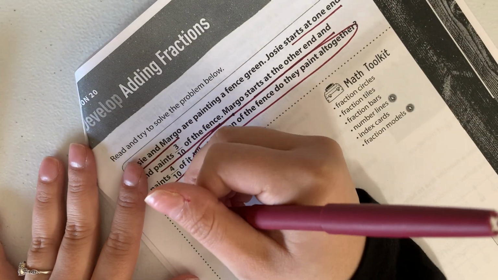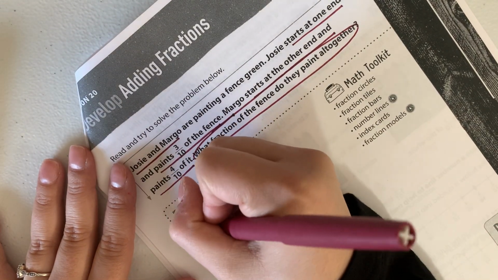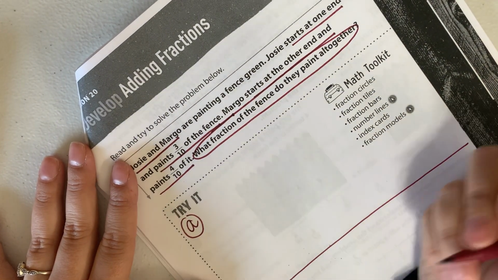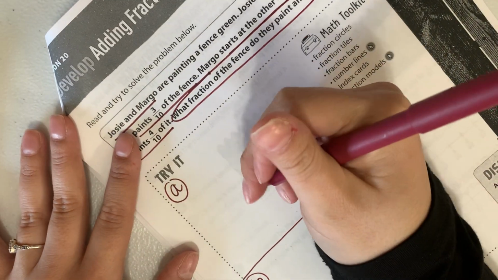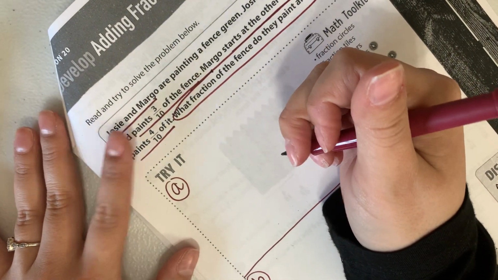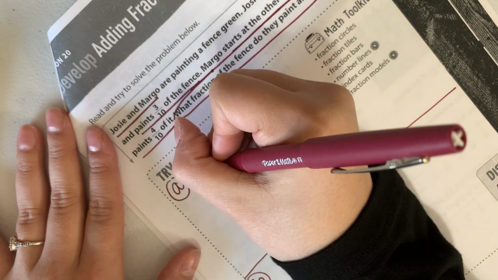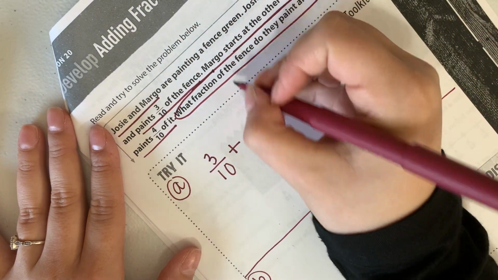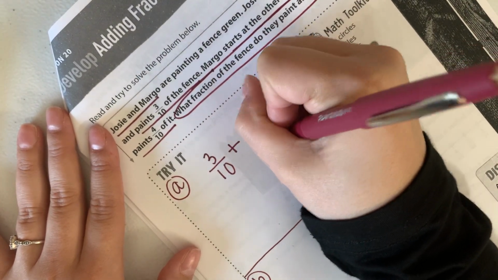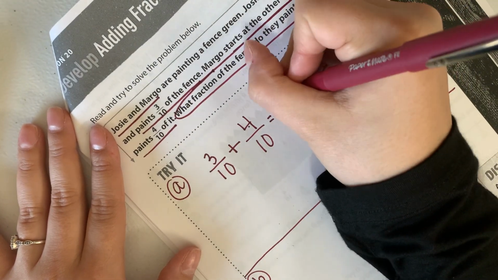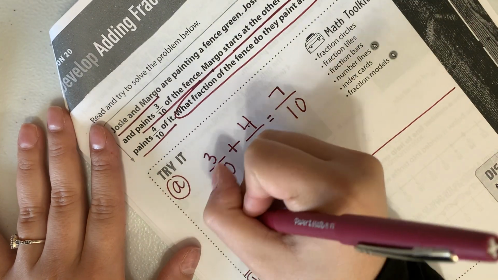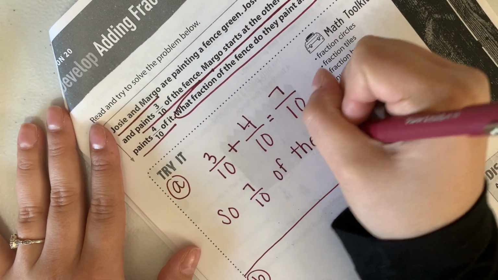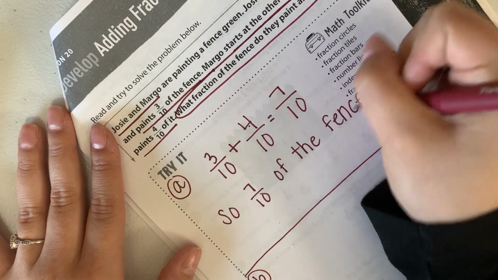So, we're going to divide our paper into 2 parts. So, A and B. Okay? A, we could easily just add it, right? So we could say Josie is painting 3/10, so 3 out of the 10, plus Margot is painting 4/10, so 3/10 plus 4/10. 4 plus 3 is 7 over 10ths, so 7/10 of the fence is painted.